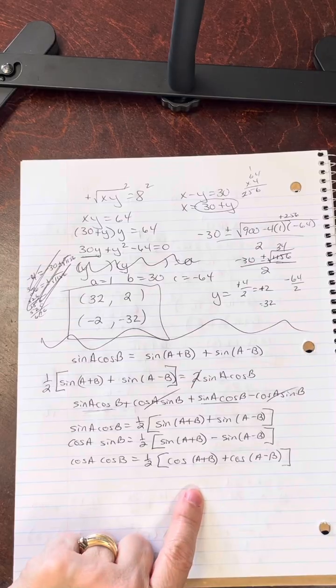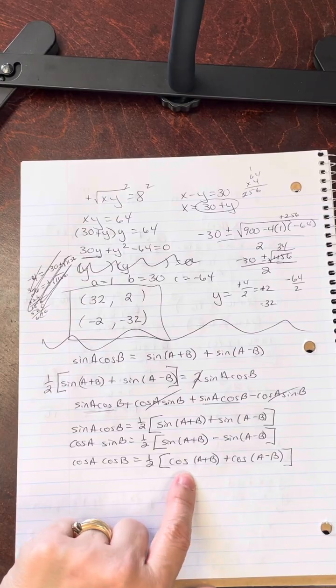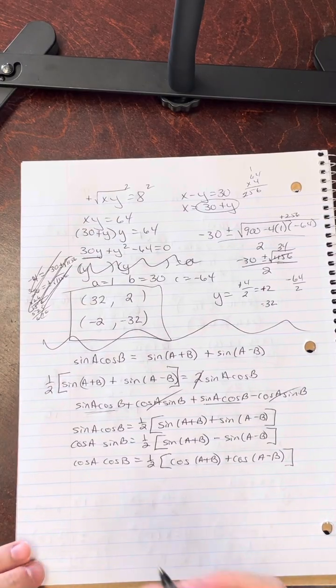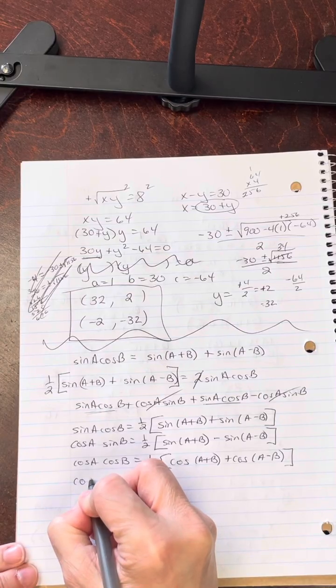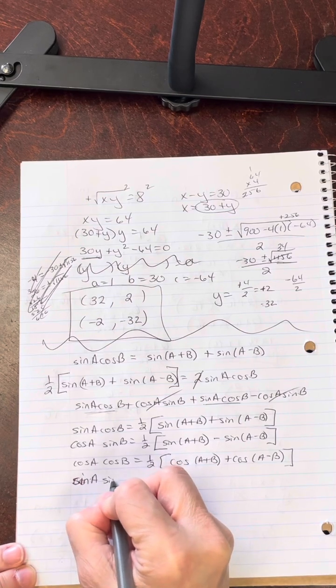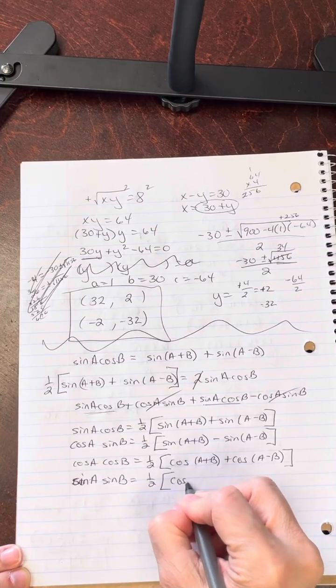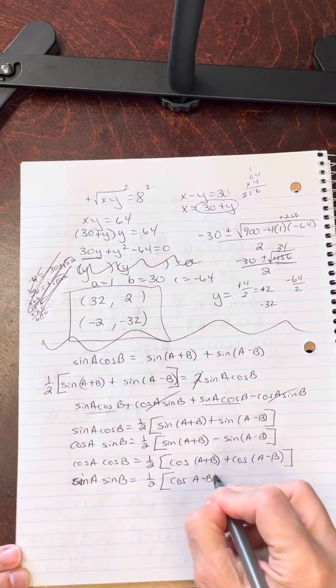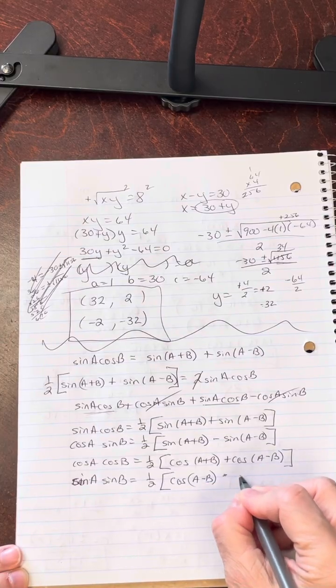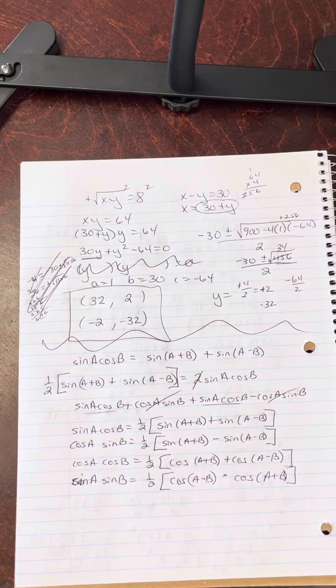Just want to make sure I've not flipped. It's so easy to get the A's and B's backwards. Half cosine AB, yes, okay. And then the final one would be sine A multiplying with sine B, and that is going to be a half of cosine A minus B minus cosine of A plus B, because we just needed to change those signs. All right, so those are those 4. Then they move into part B, more sum and difference identities.